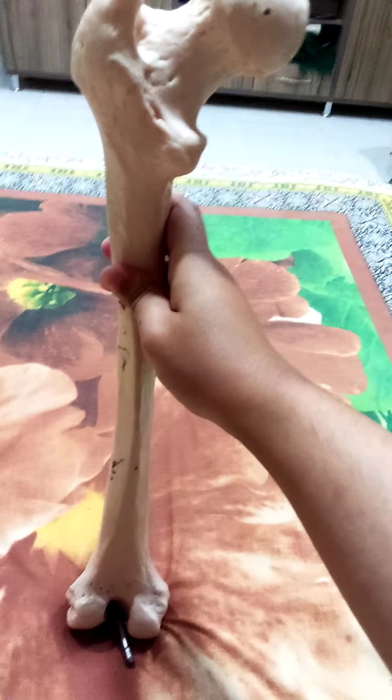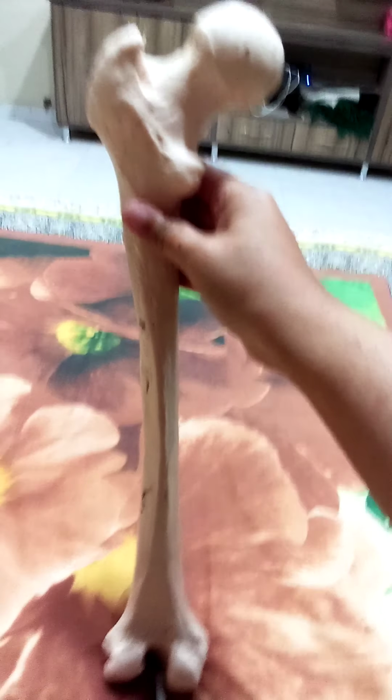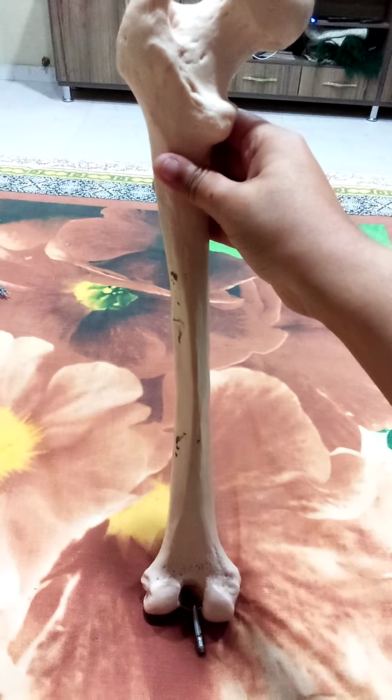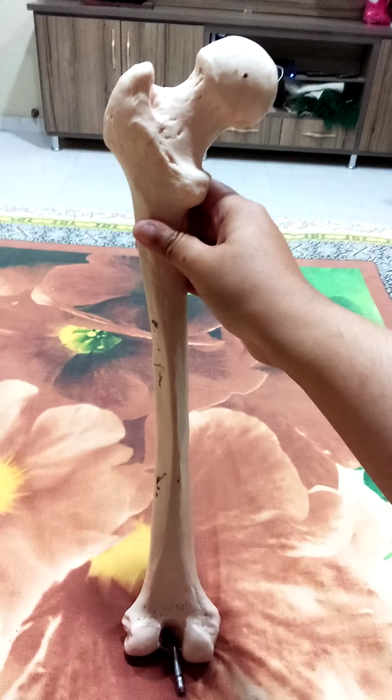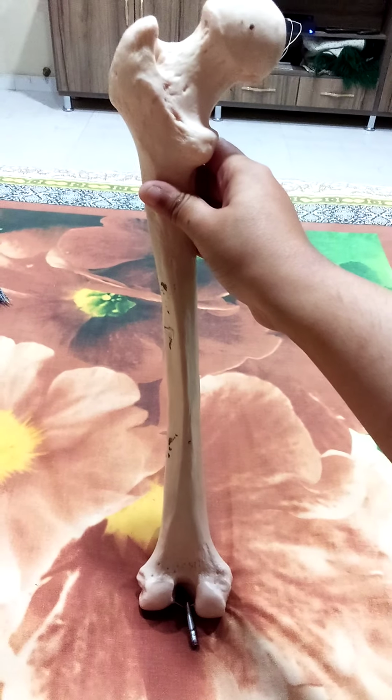Remember that the femur is an oblique bone, it is not placed in a straight manner, so the head is facing upward and forward. This is the position of the femur. In this position we have judged that it is a left femur.